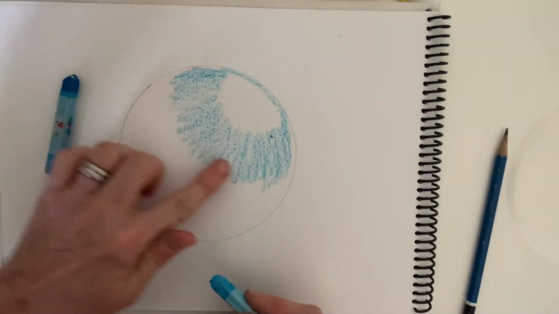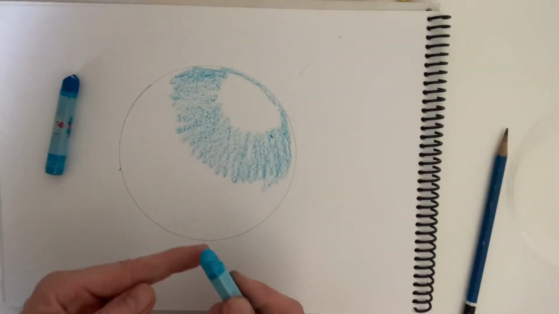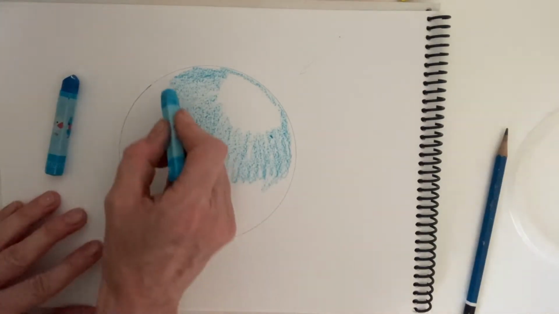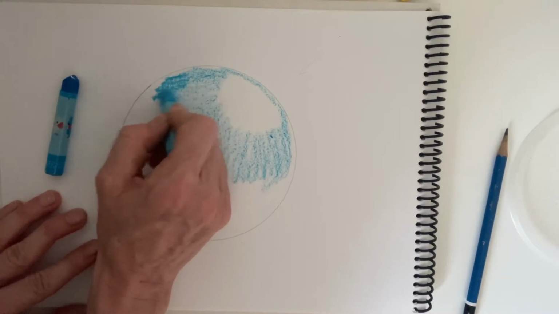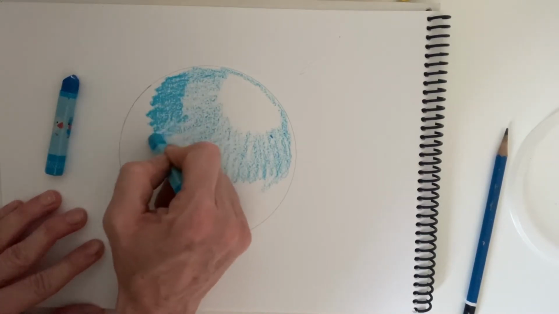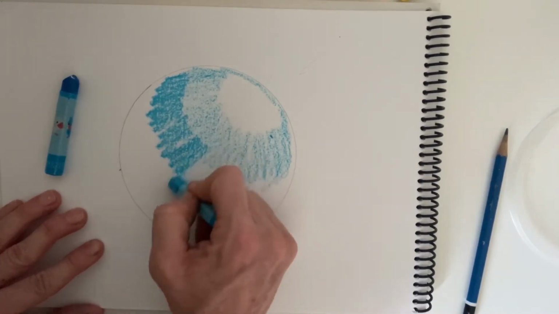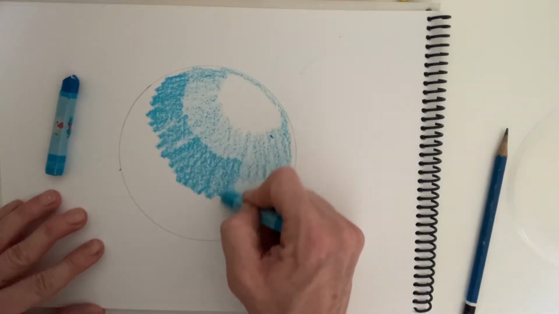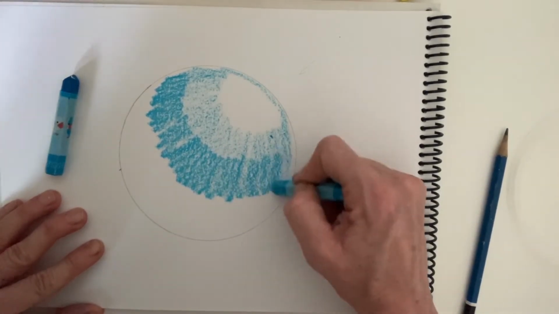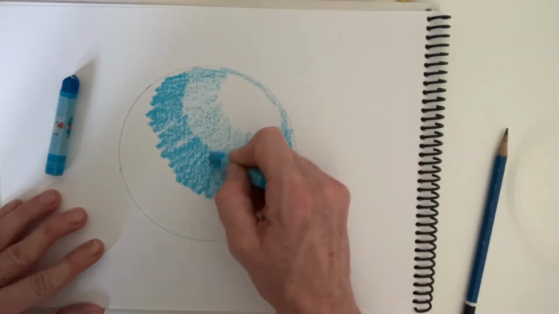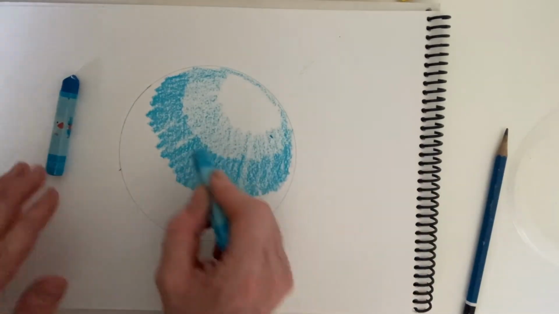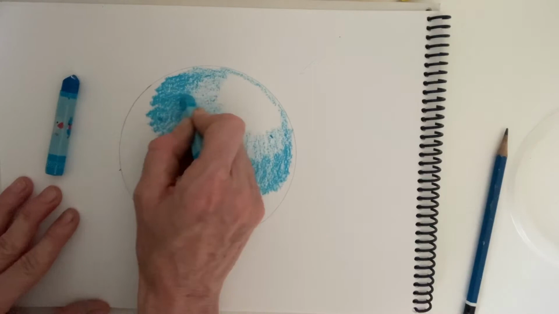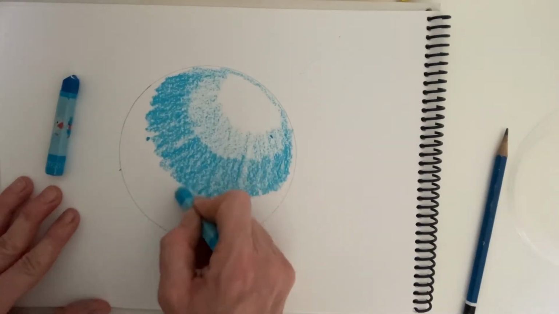Then, in the same curved manner, I'm going to go back with my light blue, but just press on slightly harder, and you can see hopefully already that I've got a darker tone of blue. Once again, I'm really getting that nice curve of tone. If you do it flat, it'll flatten the whole image. So just make sure you've got that lovely curve of tone there.